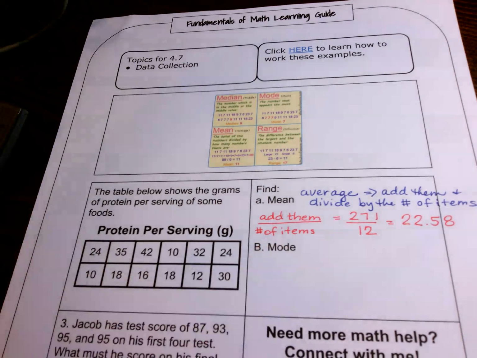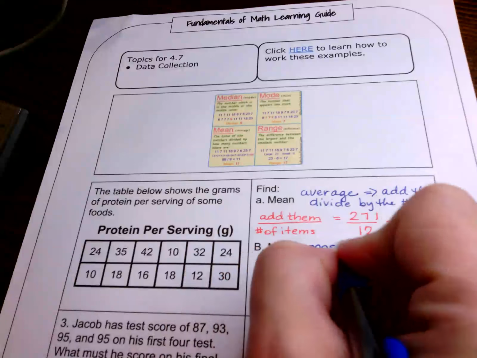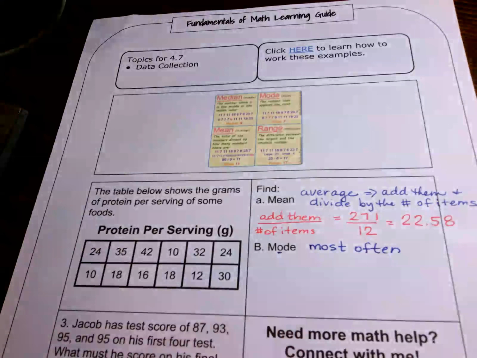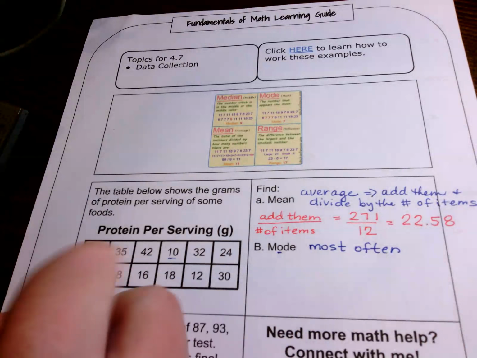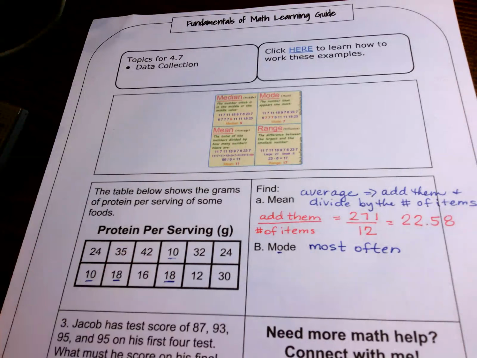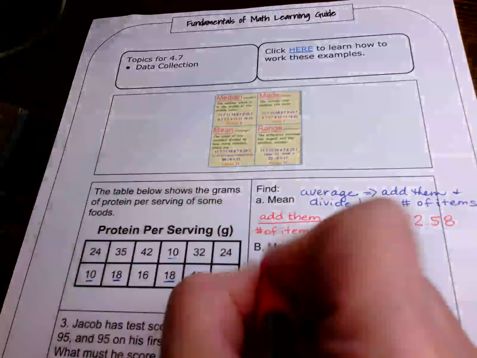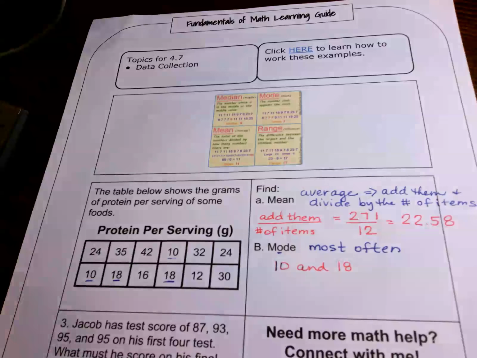Now, the mode has an O in it, and so it helps me to remember this is the one that happens the most often. So you're looking for repeats here, but you're looking for the one that repeats the most. So I see a repeat here in the 10. I also see a repeat here in the 18. I think that's it. Since the 10 and the 18 occur the most, but they occur the same number of times, we're going to have 2 modes. We're going to have a mode at 10 and one at 18. Now if 18 had occurred 3 times and 10 had only occurred twice, then of course we would say that 18 was the mode.